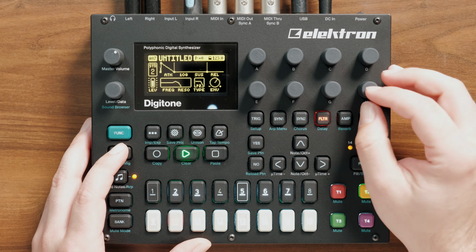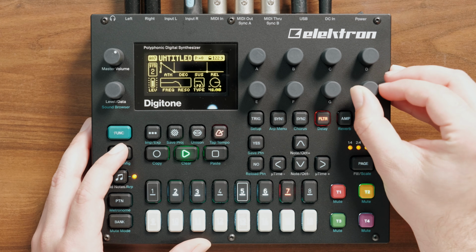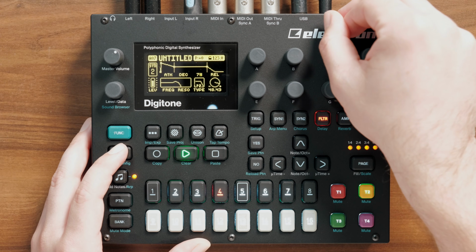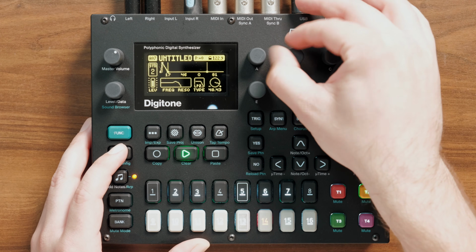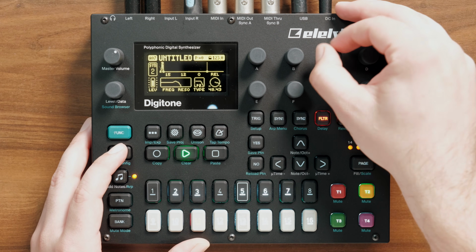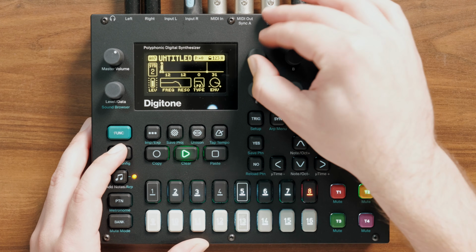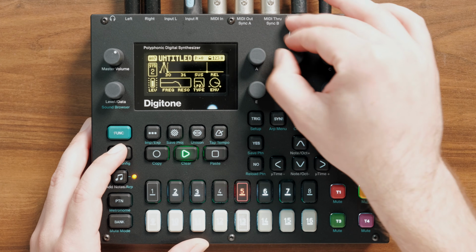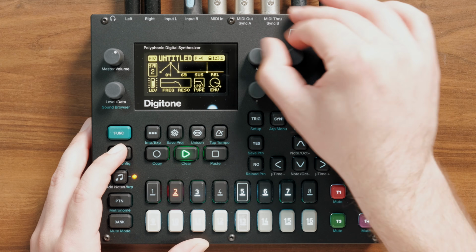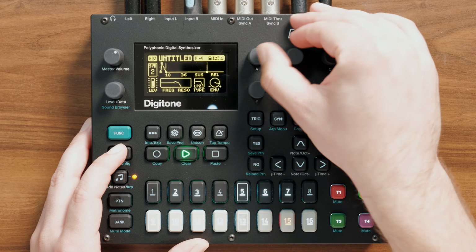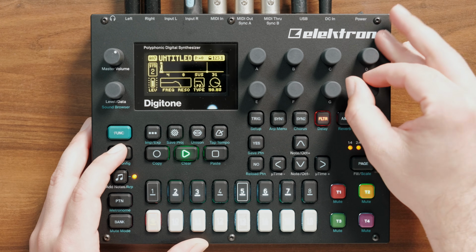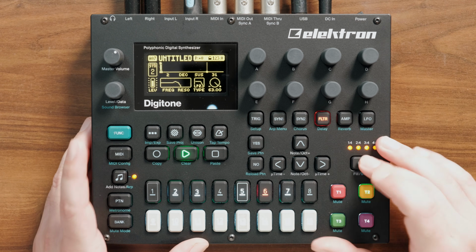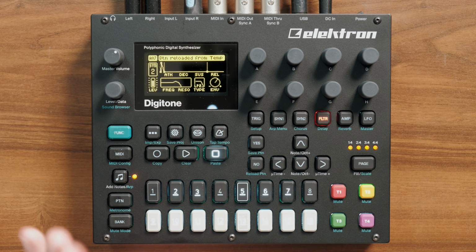Maybe also increase the filter envelope on all tracks. Yeah, super nice, and it's a lot of fun to play around with that.